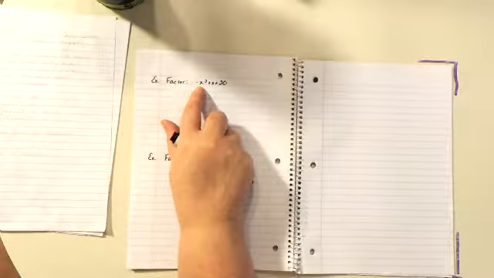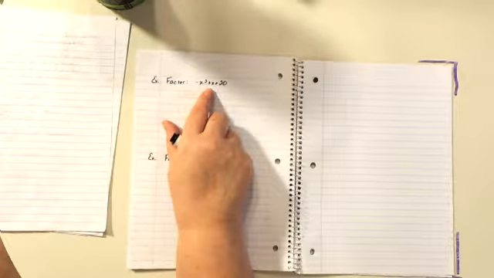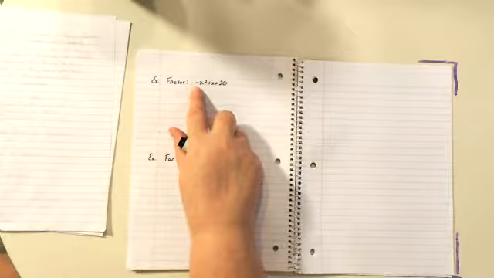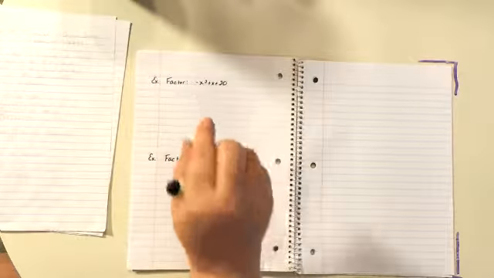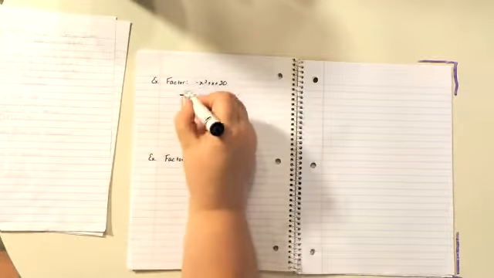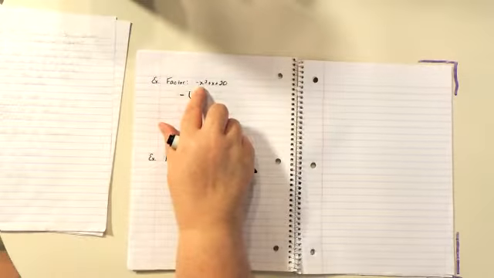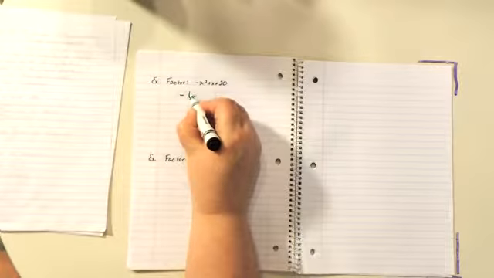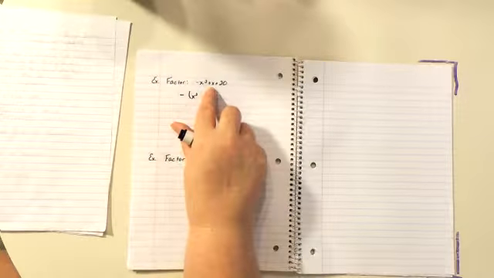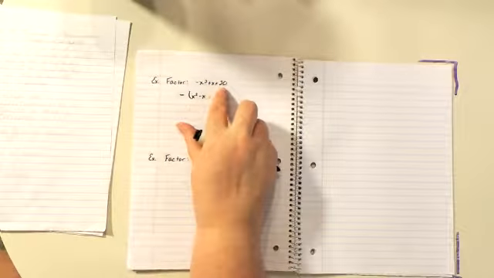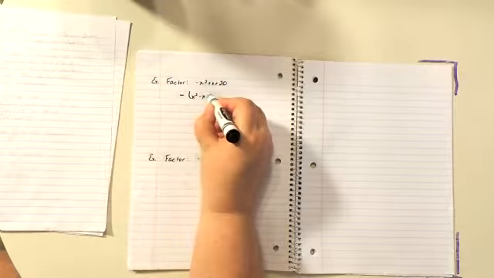Okay, let's try another one. Here we have negative x squared plus x plus 20. This is already a quadratic expression. We're starting with an x squared. However, we have a negative in front, and although we can factor it like that, it's awkward. So let's pull the negative out. If we've pulled the negative out, that means we're dividing everything by negative 1. So negative x squared divided by negative 1 is just x squared. Positive x divided by negative 1 is negative x. Positive 20 divided by negative 1 is negative 20.